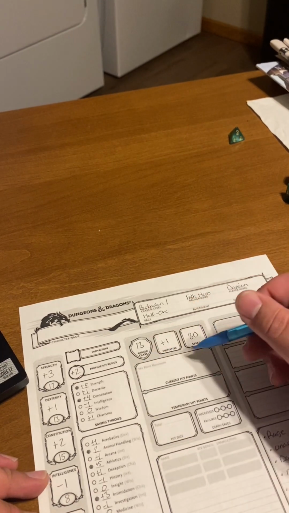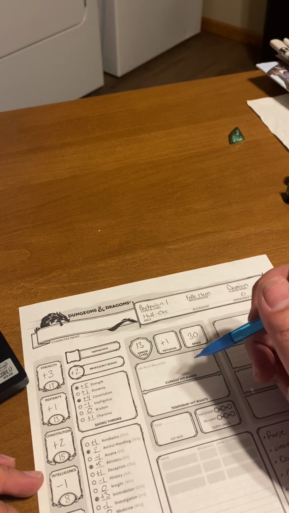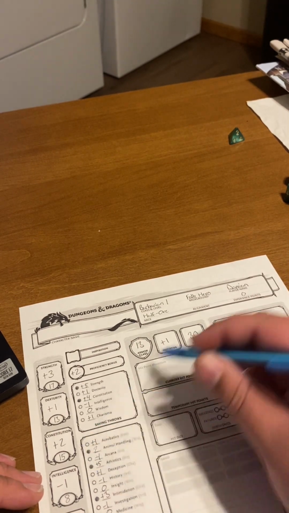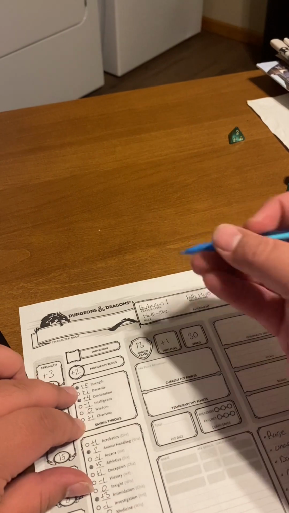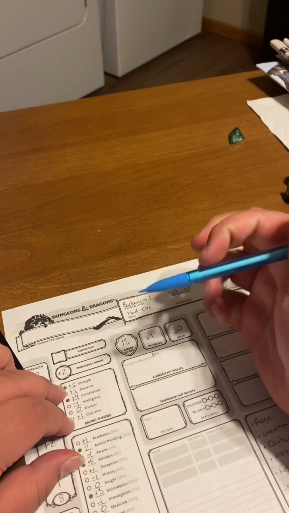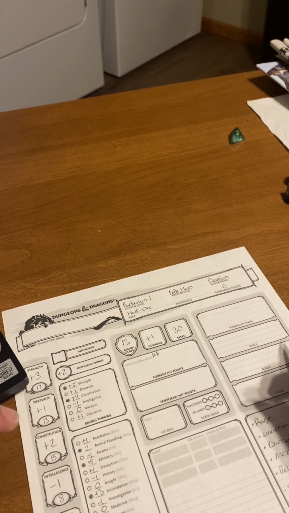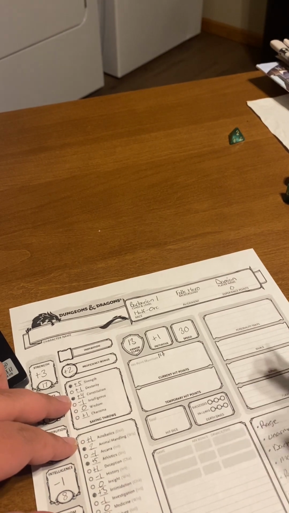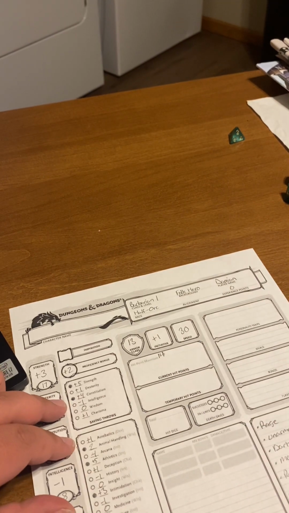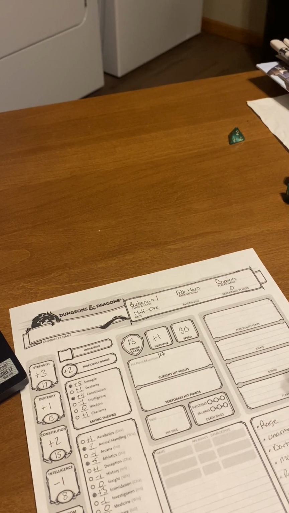We can also get our hit points. So our hit point maximum at first level is 12 plus our constitution modifier, which is 2. So at level 1 we have 14 hit points. And our current hit points, that's exactly what it says, what it means, is our current hit points.